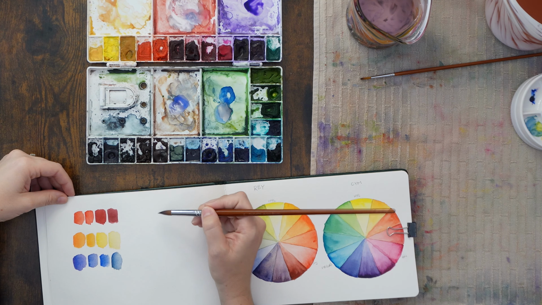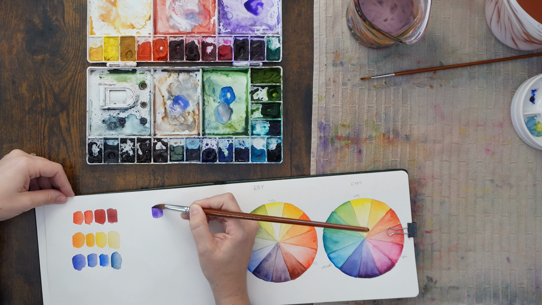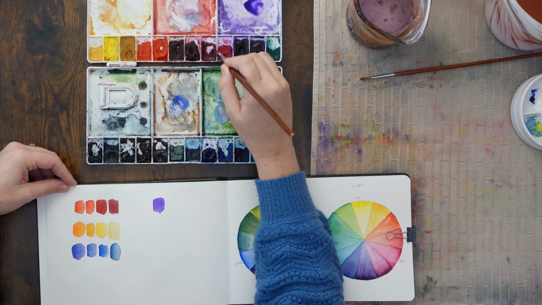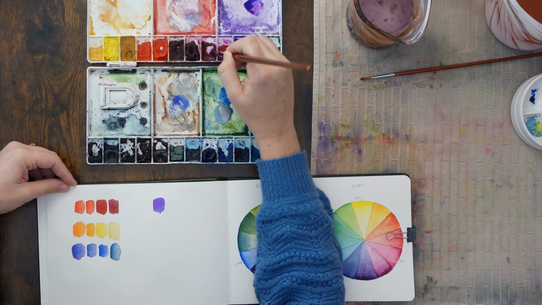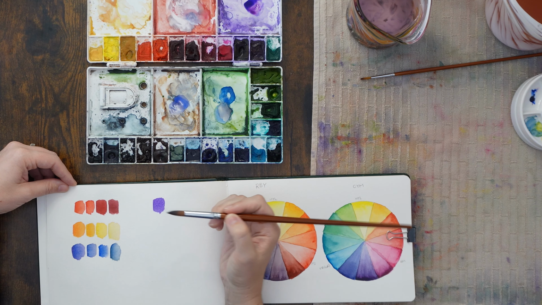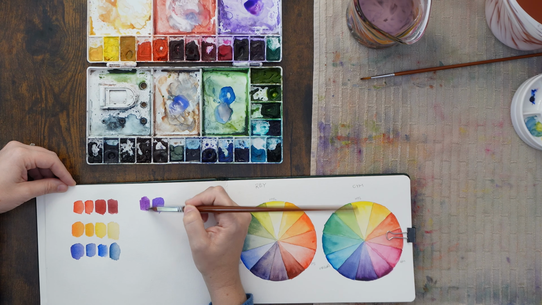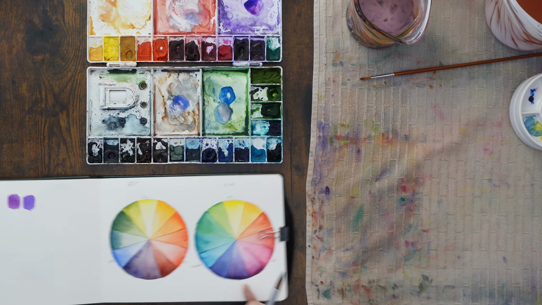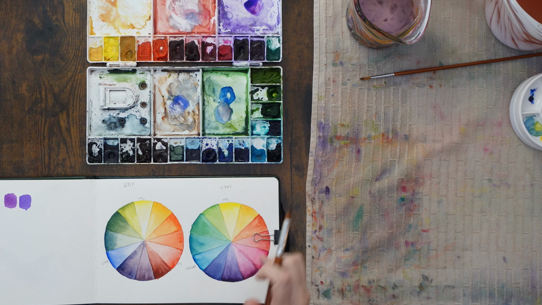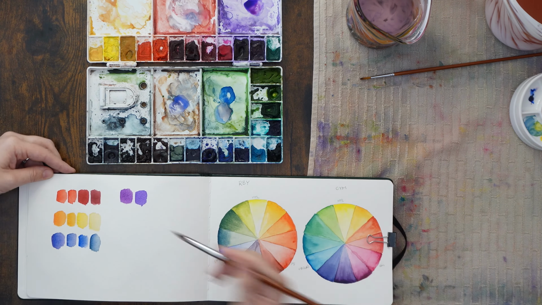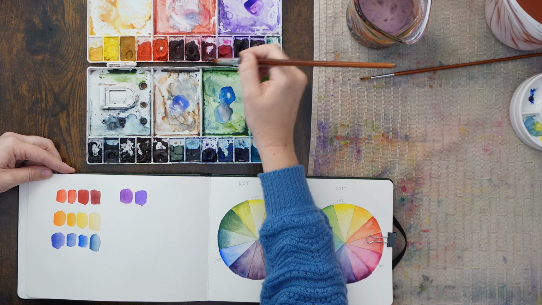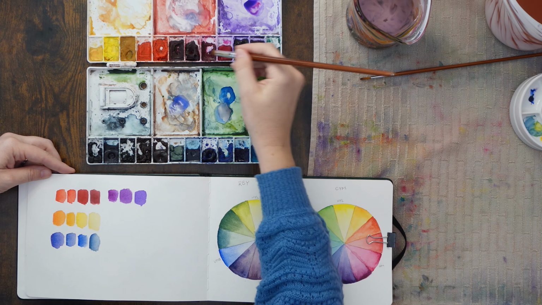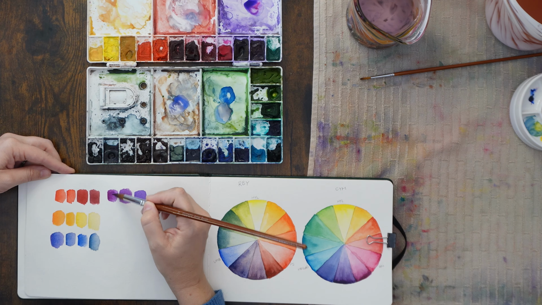Now, if I add some pink to it, this is Permanent Rose, I can get a warmer purple, because it's moving from purple toward orange. I'm adding that pink to it, and it's warmer. I can add even more pink and make it even warmer, until I get all the way to just straight pink if I wanted to.